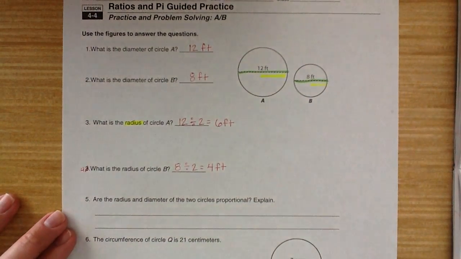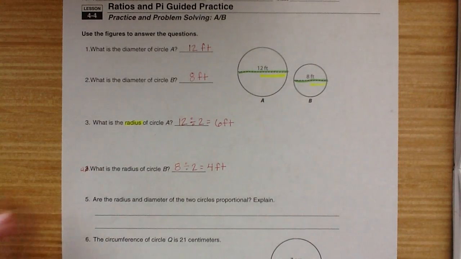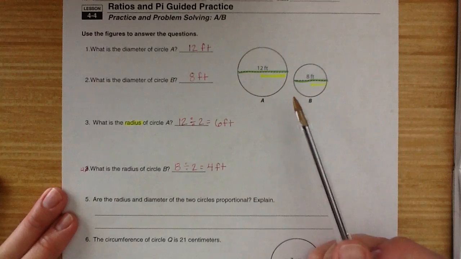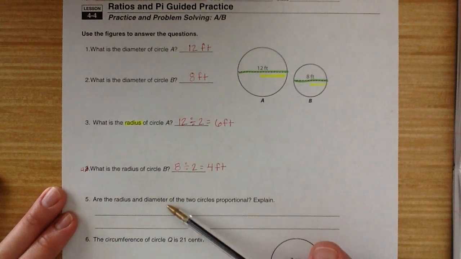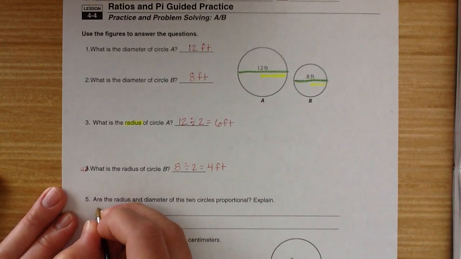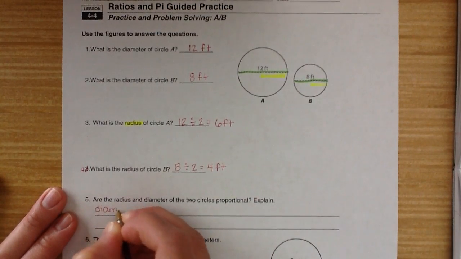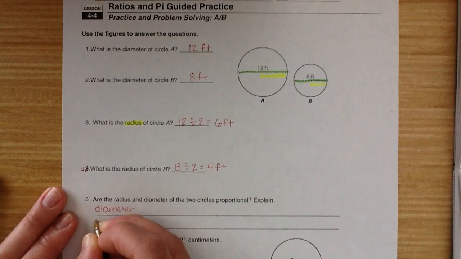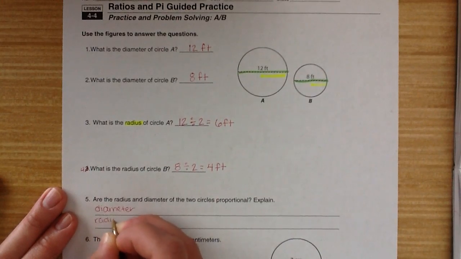So now it's going to ask us to prove that the 2 circles are proportional. We know they are. We explored that earlier on our table at the beginning of class. But let's go ahead and do this again. Are the radius and diameter of the 2 circles proportional? Well, let's see. Let's make some ratios where I will have the diameter on the top and the radius on the bottom.